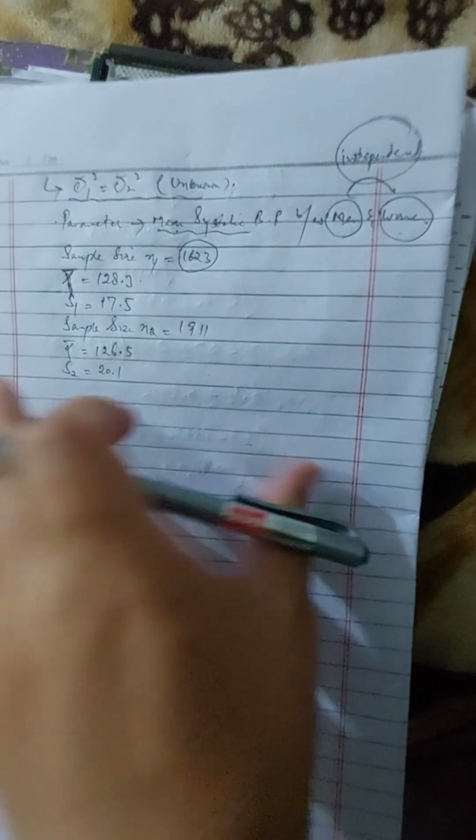We know that the population variances are equal but still unknown. When we don't have the population standard deviations, we use the t table. If the population standard deviations are given to us, then we use the z distribution. That is also a difference that you must know.